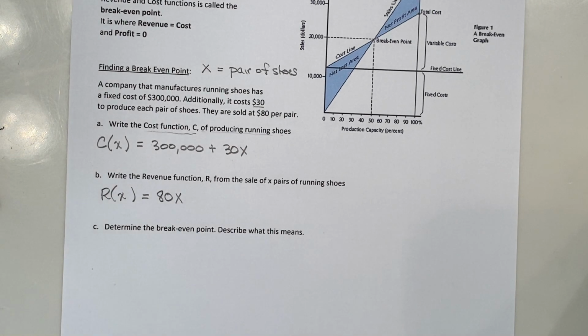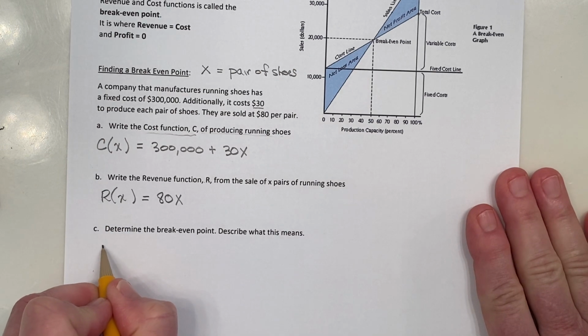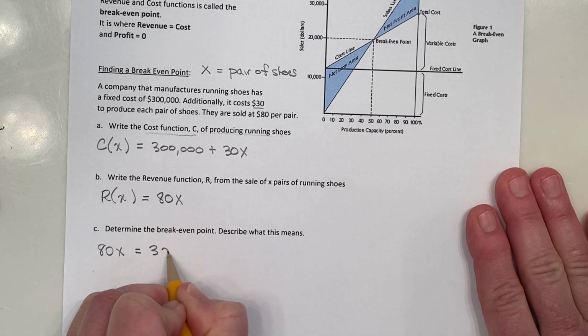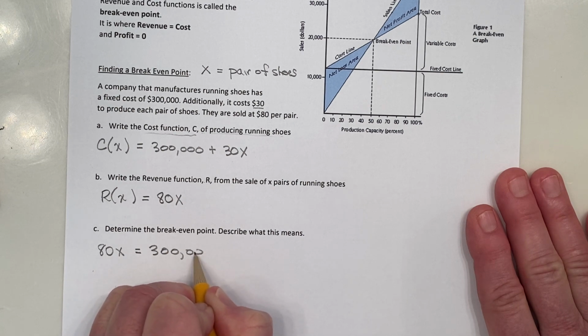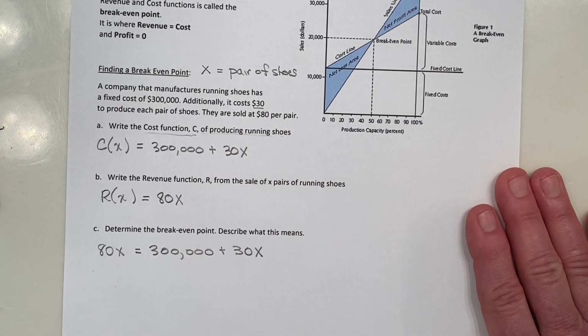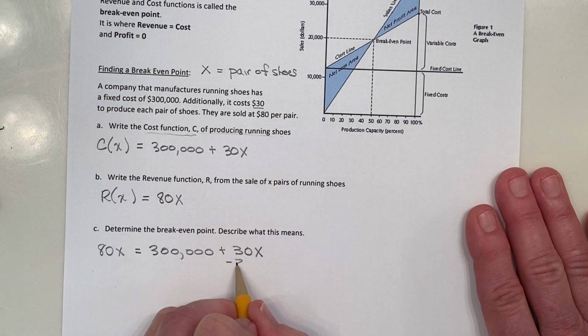All right, let's determine the break-even point. When are they finally going to start making money? And that's where these two equations are equal to each other. So when does the revenue equation equal the cost equation? All right, to mathematically solve this, let's get X by itself.